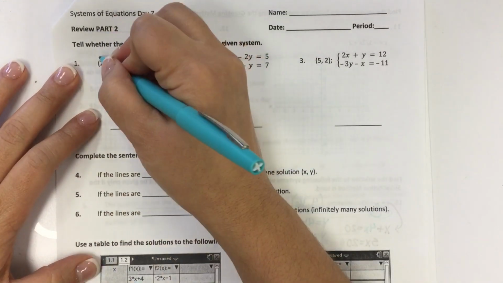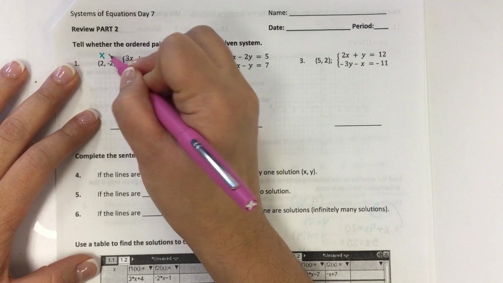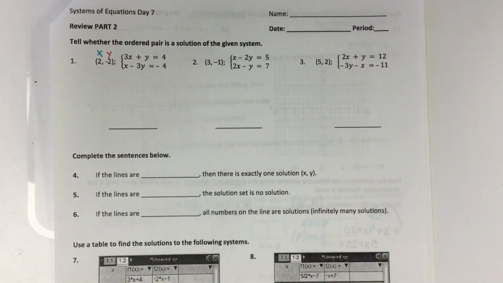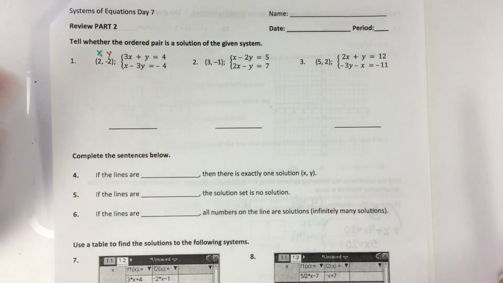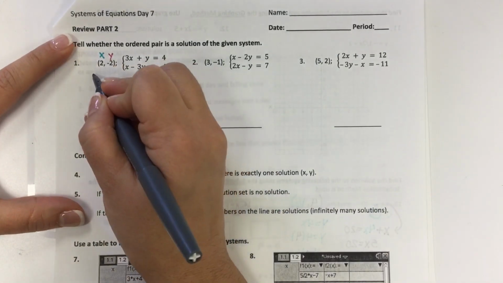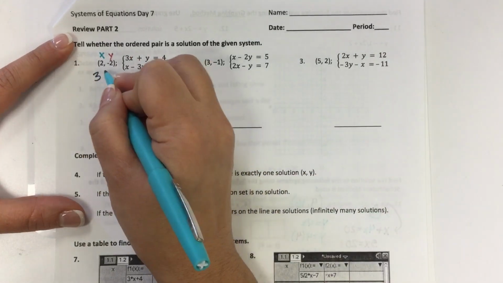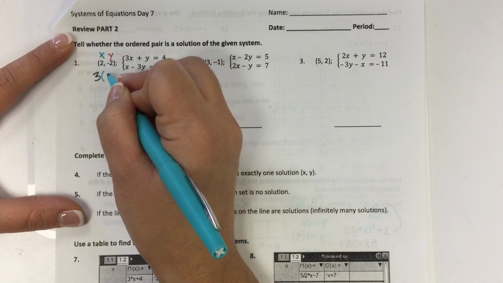You have a point, that means you have an x value followed by a y value. And so we want to know if these are a solution. That means we're going to take the x and y values and substitute them into the equations. So I'm going to take my first equation, which is 3, but instead of multiplying by x, I'm going to multiply by the x value of 2.